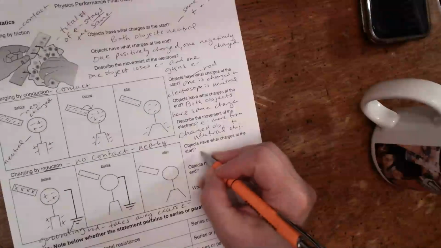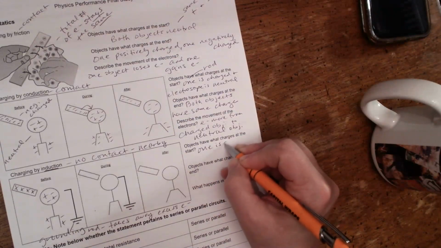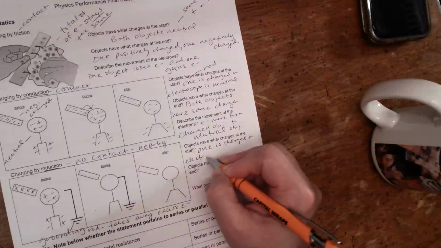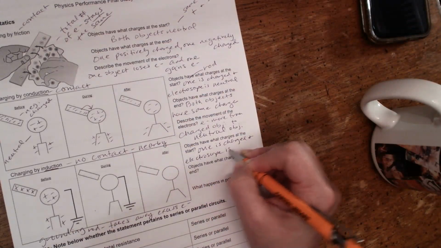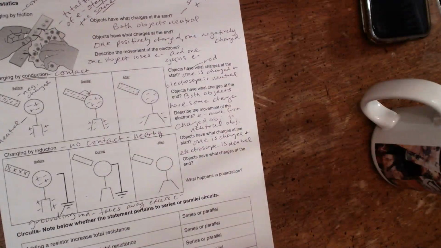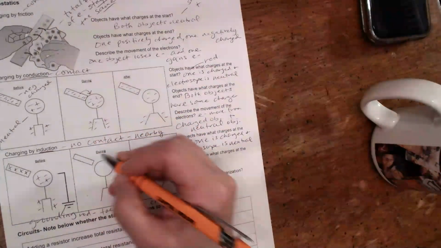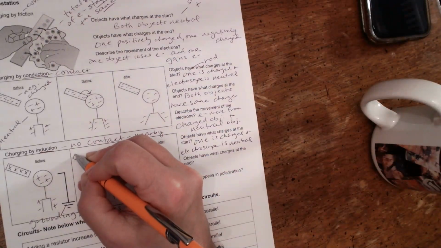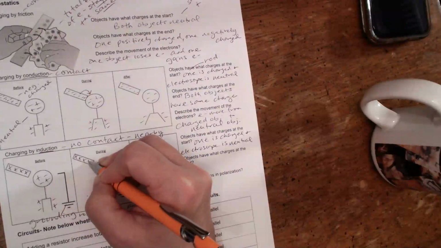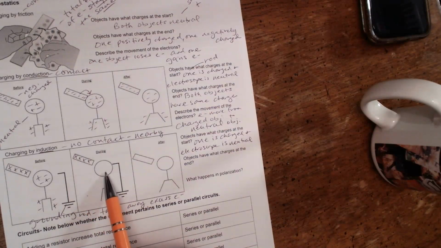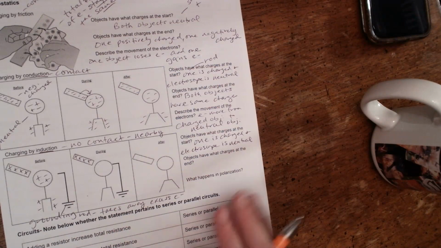So at the start, again, one is charged some way, and the electroscope is neutral. Then at the end, this is what happens. These two aren't going to transfer any electrons, because they don't actually touch each other. But when this is brought near the electroscope, it's going to cause a movement of charges in the electroscope.